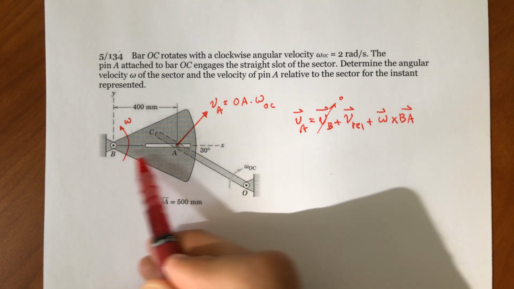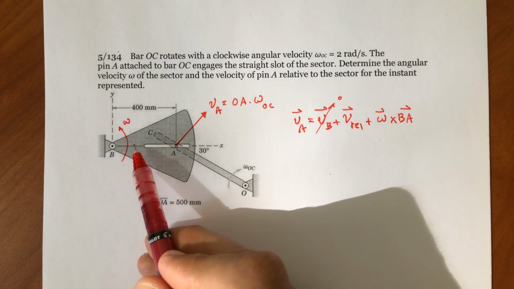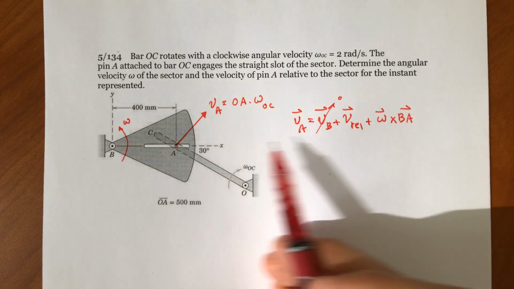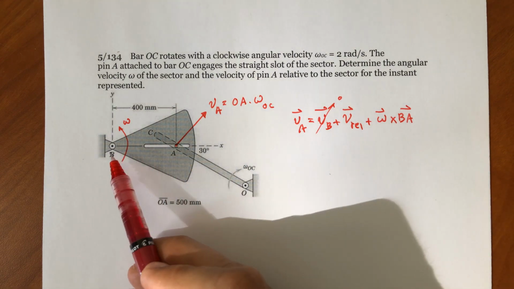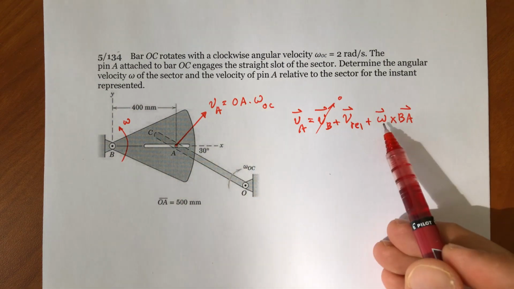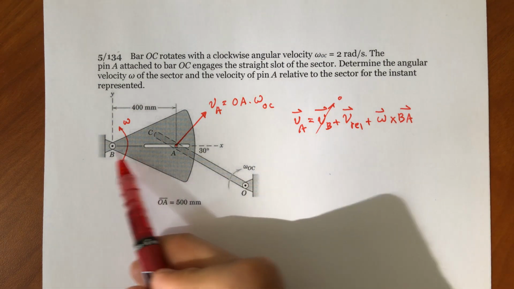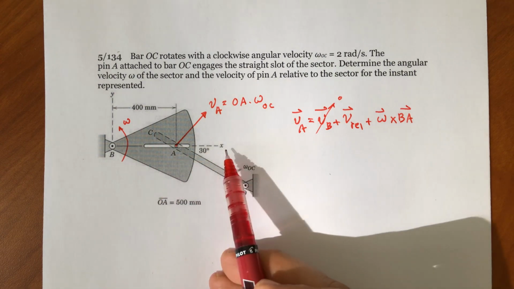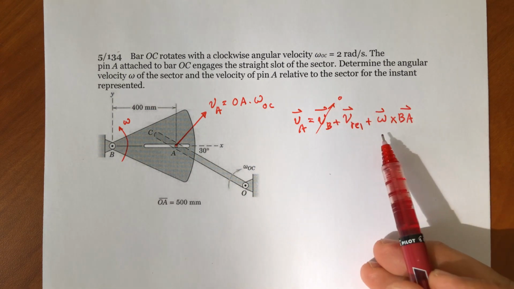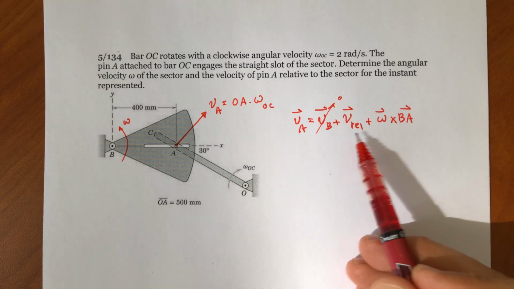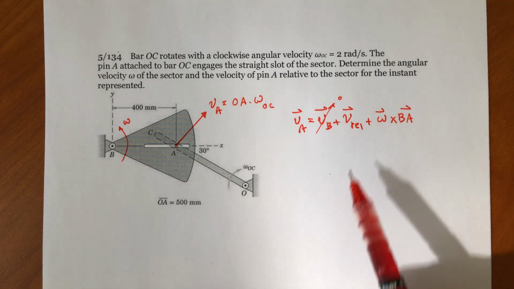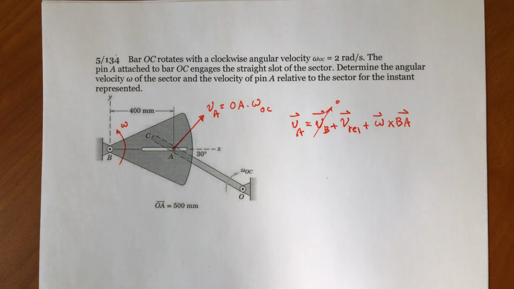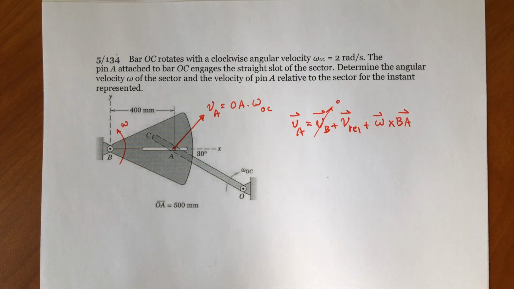Omega of the frame, XY frame, or the sector, they are the same. Do we know it? No, we don't. But do we know the direction of it? Yes, it's going to be in the K direction. So we have only one unknown here. Times BA. Do we know this vector? Yes, of course. It's going to be 0.4 meter in the I direction. So in this vector equation, we have two unknowns, V rel and omega, and two equations because it's a vector equation. If you separate I, J terms, you're going to have two equations, right? So let's just write everything down.